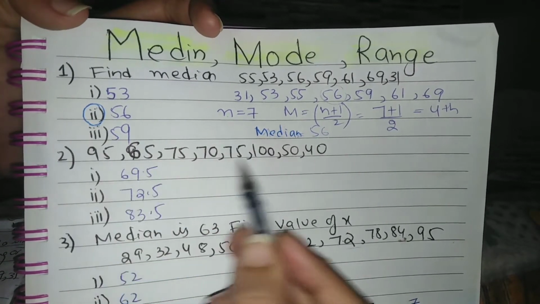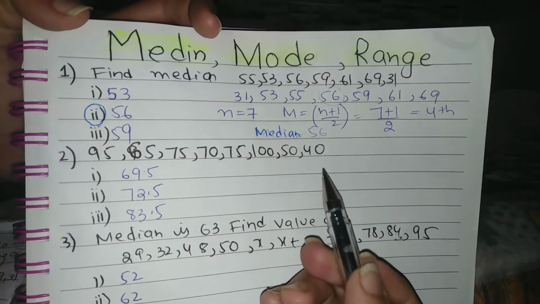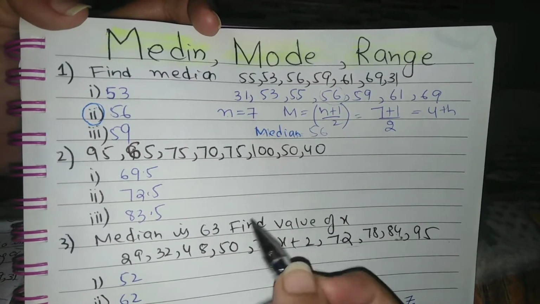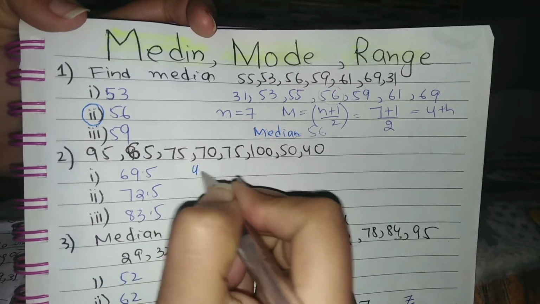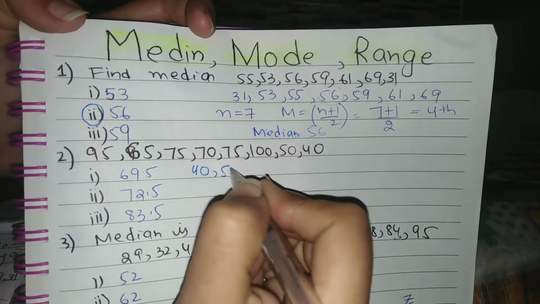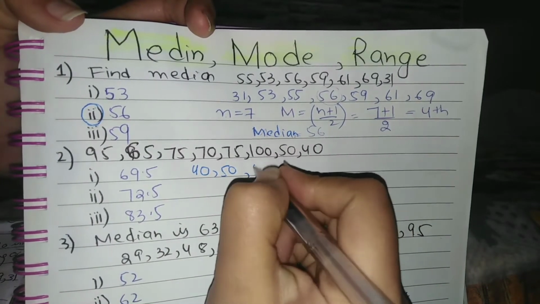Next series is given. This is also not arranged. So first of all, arrange this series in ascending order or descending order. I am going to arrange it in ascending order.